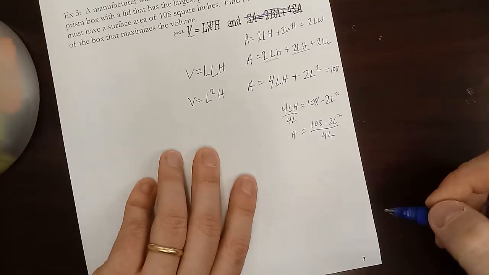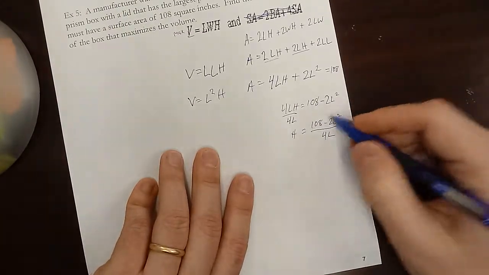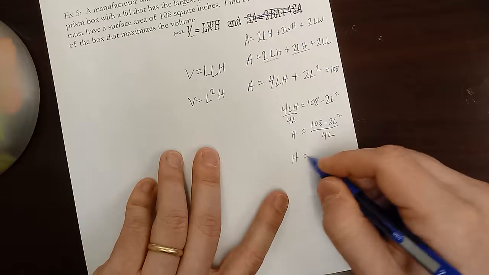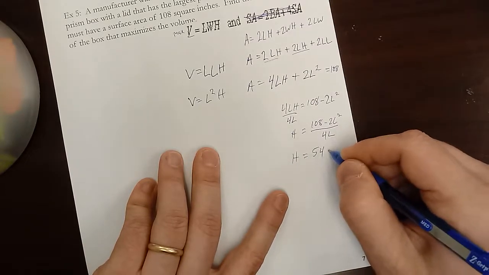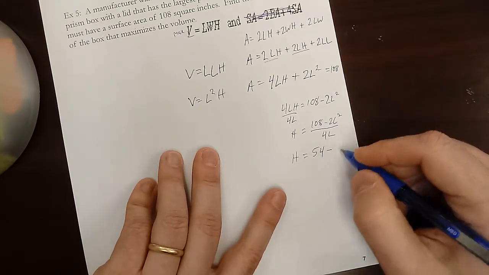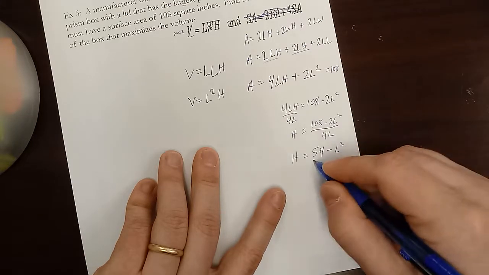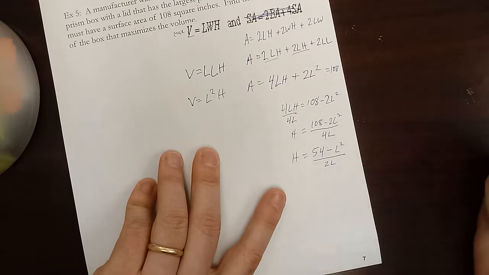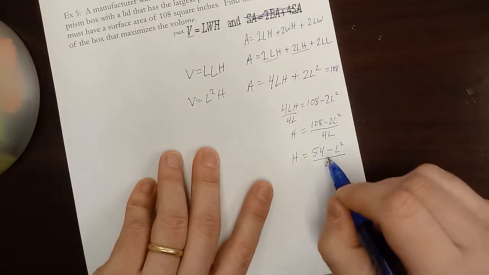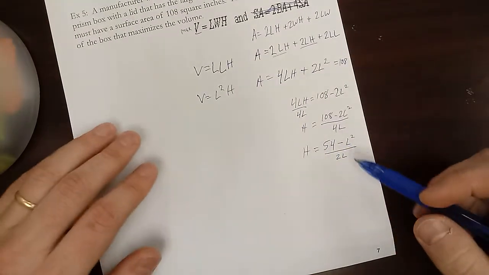Sorry, 4L. And then they're all divisible by 2, and the more cleaning up we can do on questions like this, the happier we'll be. And I even question if there might be something better we can do, but let's plug it into the other one and see what happens.